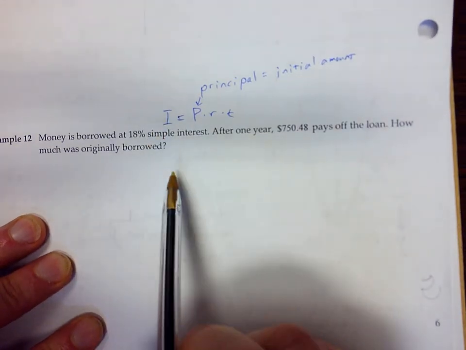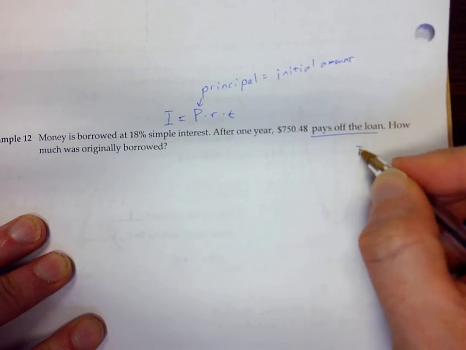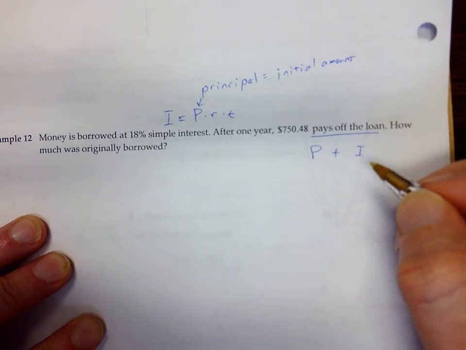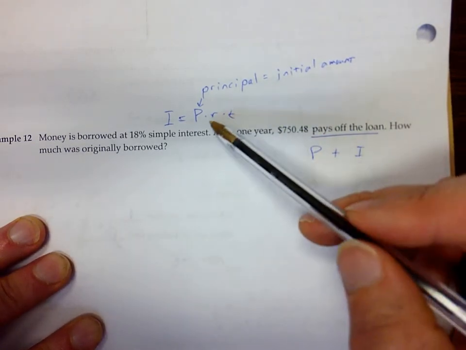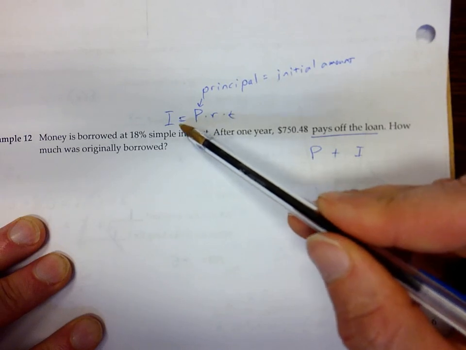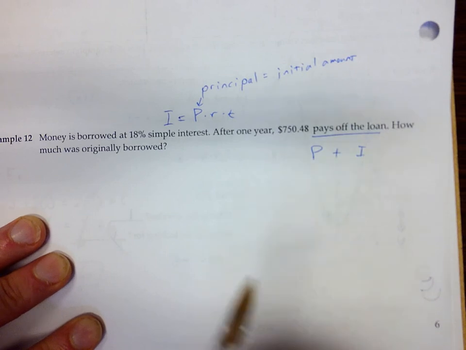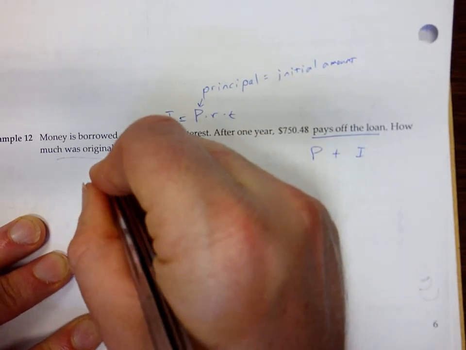So other stuff you need to know. When you pay off a loan, you pay off the interest, right? But you also pay off that initial principal. You're going to have to pay off both of those. So keep that in mind. You're going to need to pay off not only the interest we're going to calculate using this formula, but also the principal itself. That's very convenient. They asked us how much was originally borrowed. They're asking us for P.